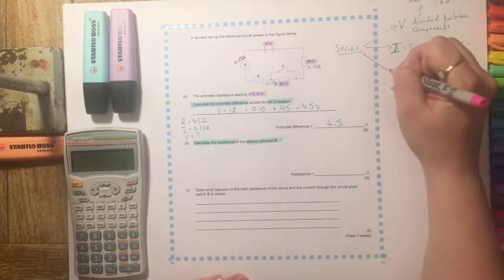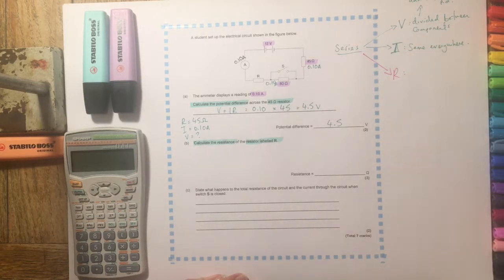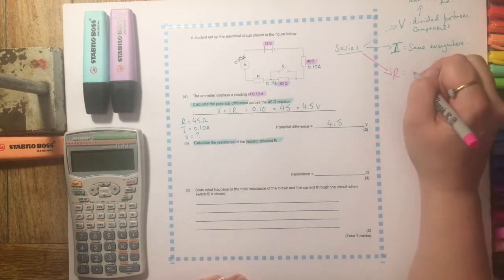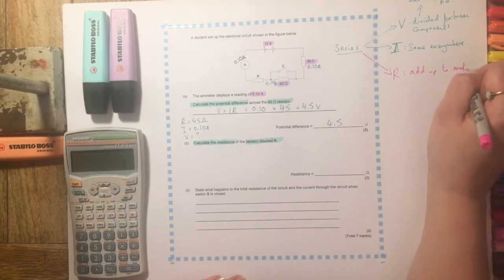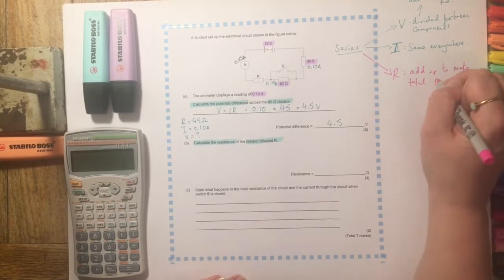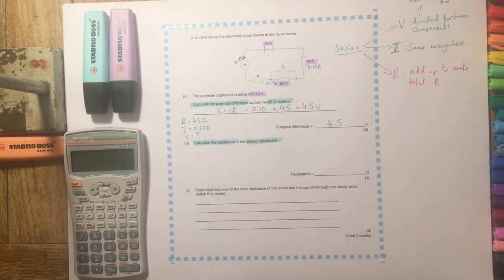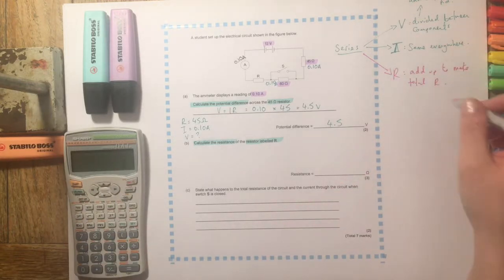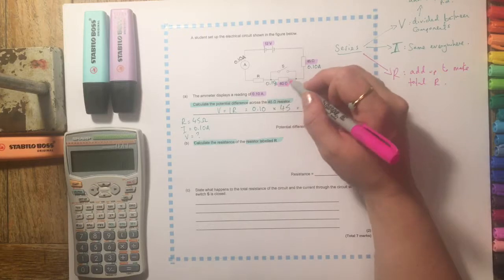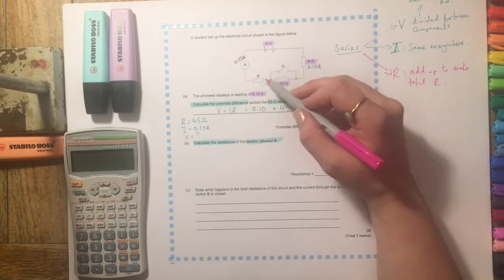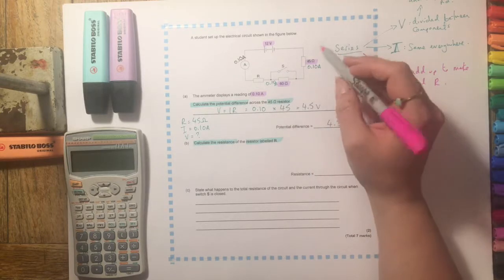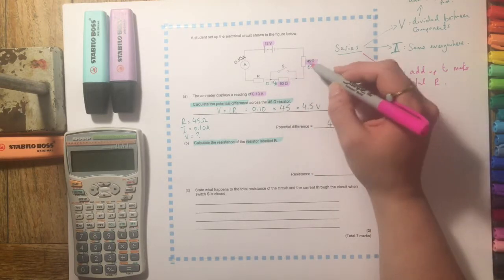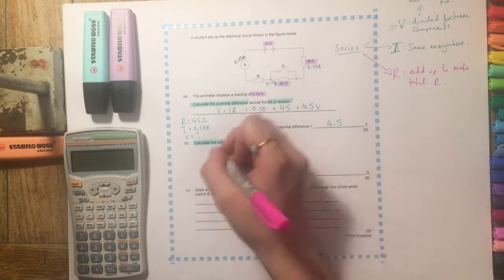What do we know about resistors in series? That they will add up to make the total resistance. Okay, so that's the first thing that we need to do, because we've got 2 out of the 3 resistors, we've got the values for those ones, and to work out the third one we need to know what is the resistance of the whole circuit and then take away these 2 resistors.